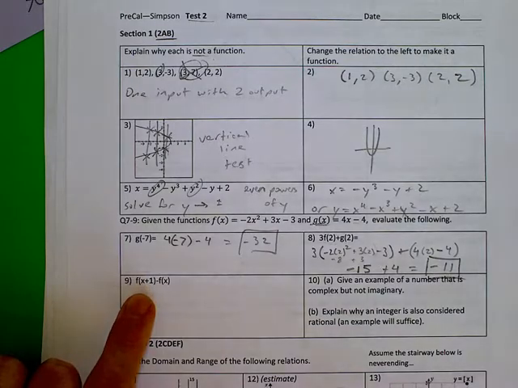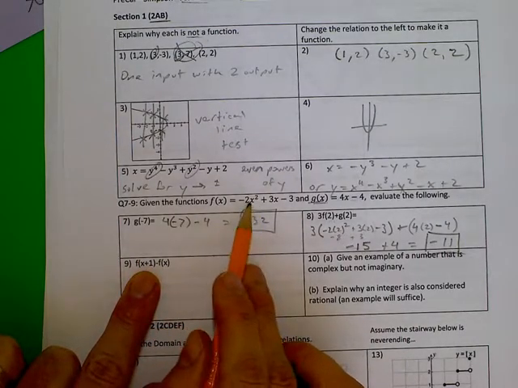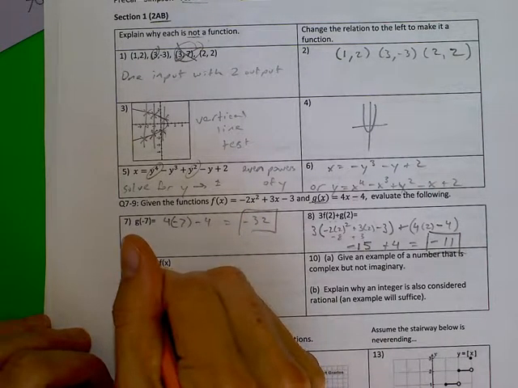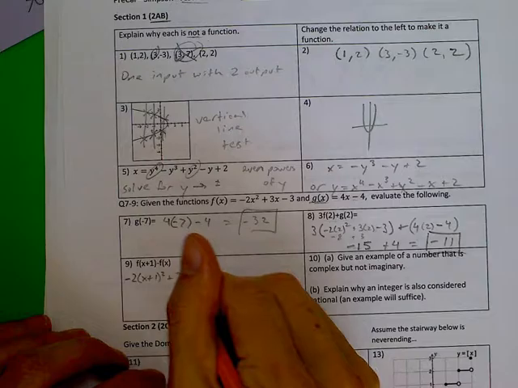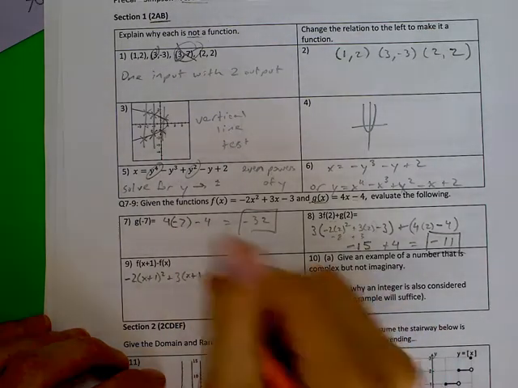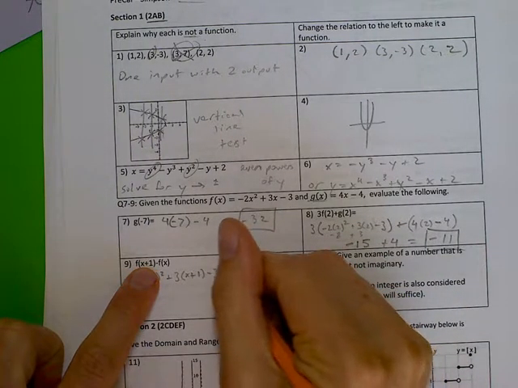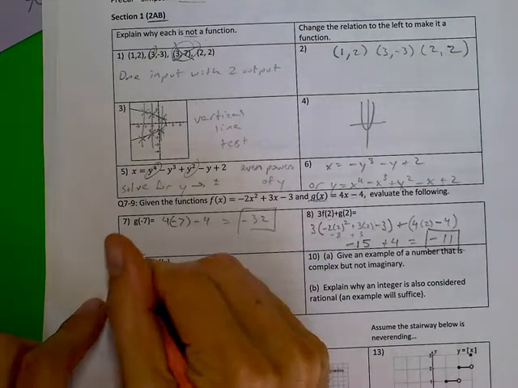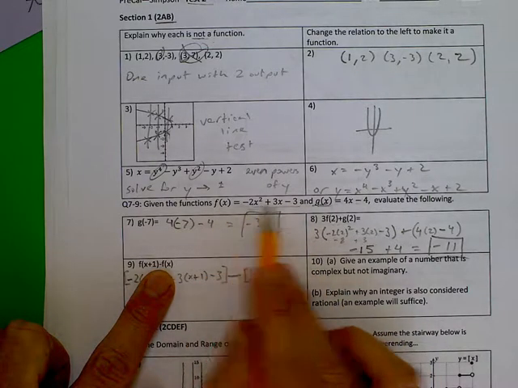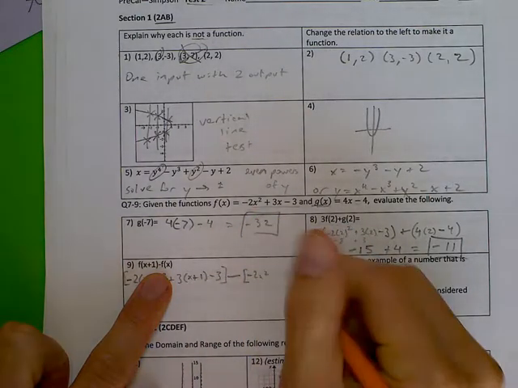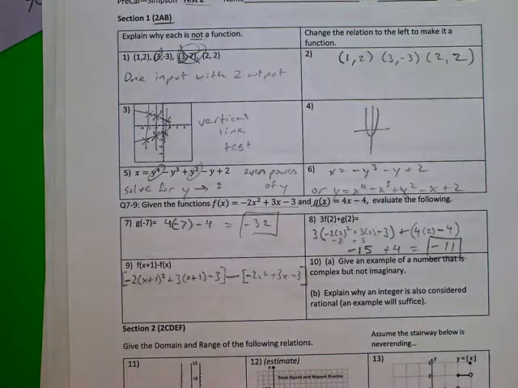f of x plus 1 minus f of x. f of x plus 1 means find the function f and replace x with x plus 1. So let's do that. Negative 2 times x plus 1 squared plus 3 times x plus 1 minus 3. That's all f of x plus 1. Now I've got to do minus, brackets, minus f of x, which is this function as already written. So negative 2x squared plus 3x minus 3.